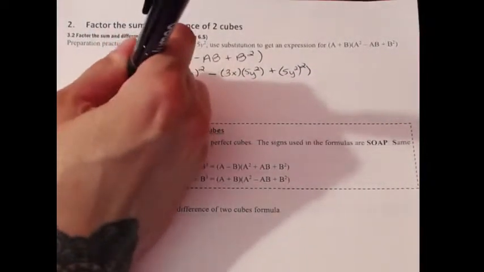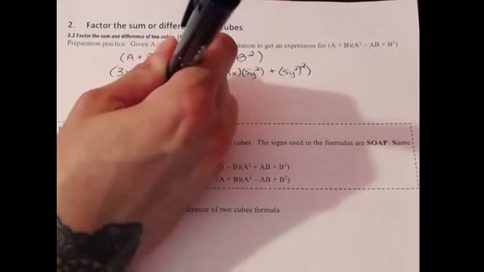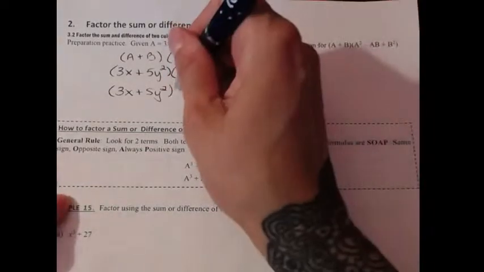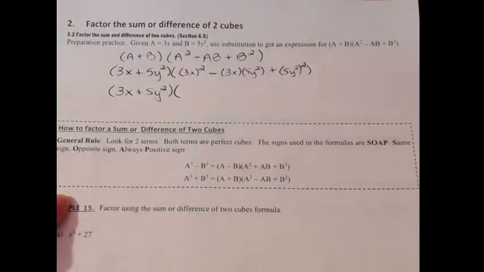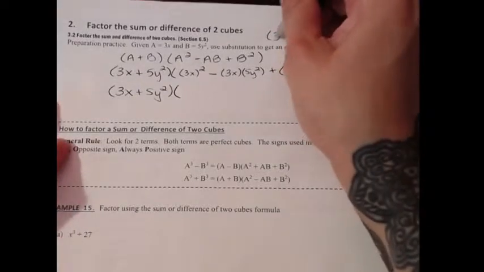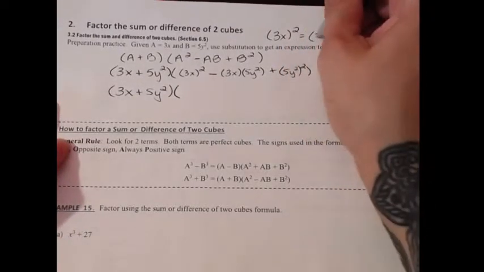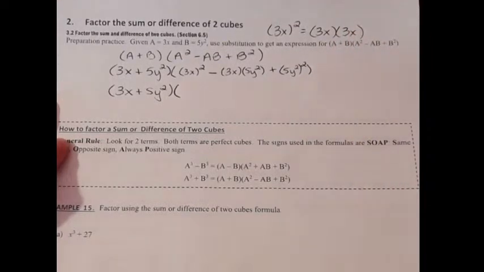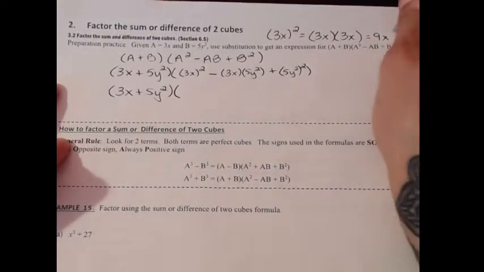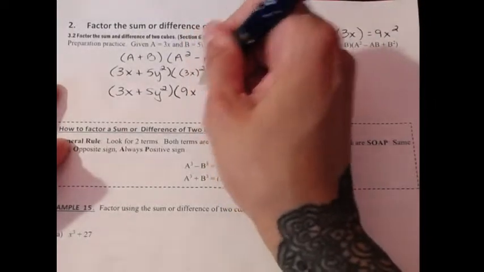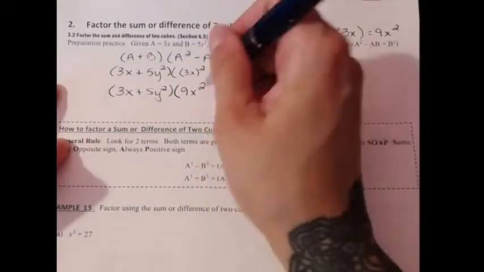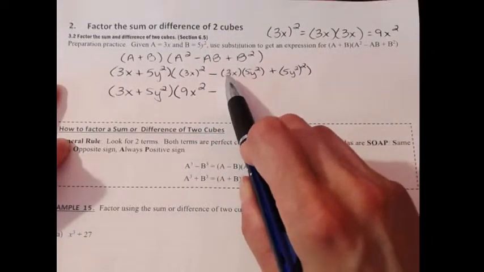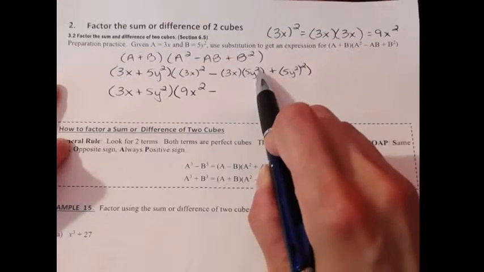So our first factor, 3x plus 5y squared, doesn't change. There's nothing to evaluate. We don't have to worry about anything in there. Next, 3x squared. Well, 3x squared is the same as 3x times 3x. Well, 3x times 3x is 9x squared. So there's my first term. Then I have minus 3x times 5y squared gives us 15xy squared.